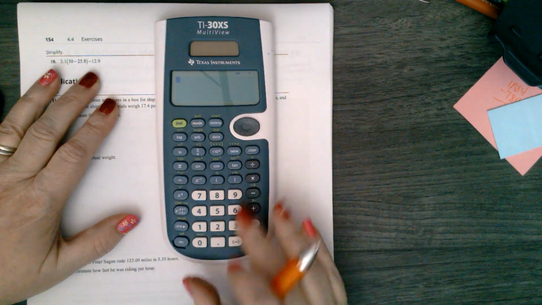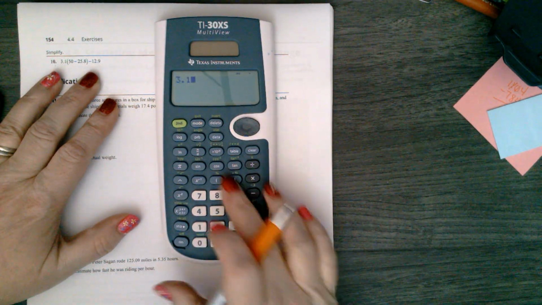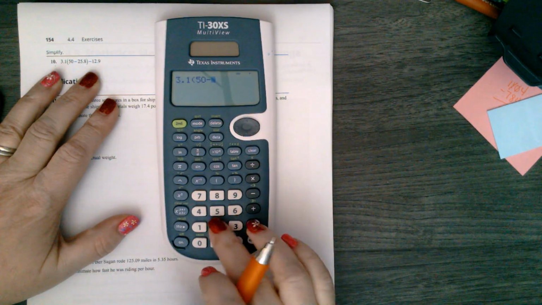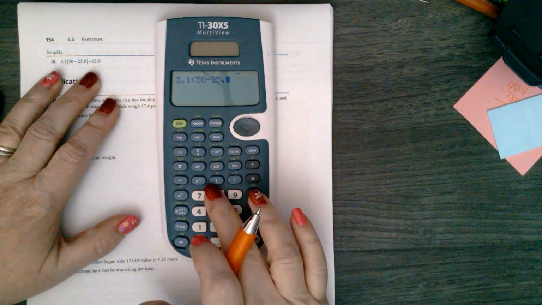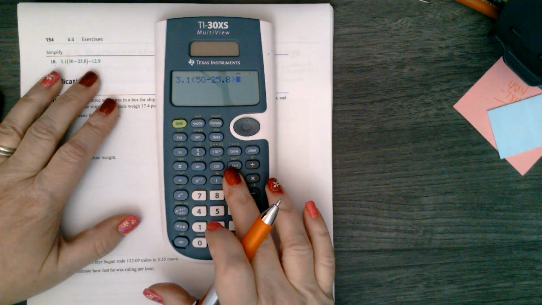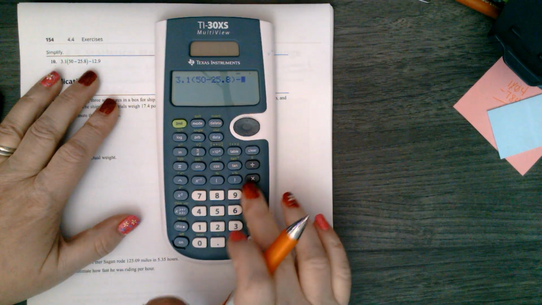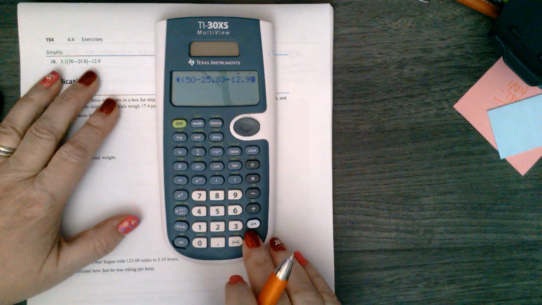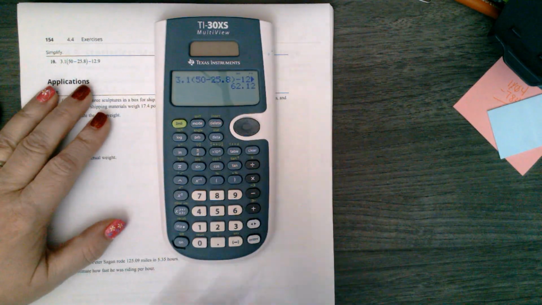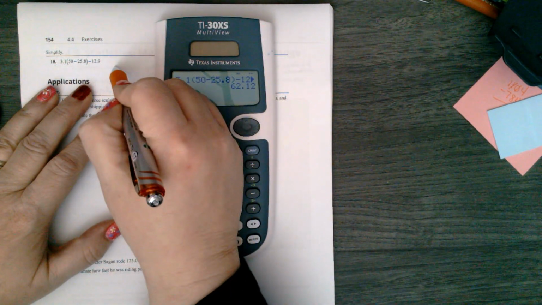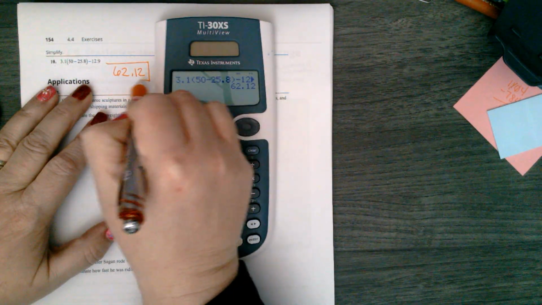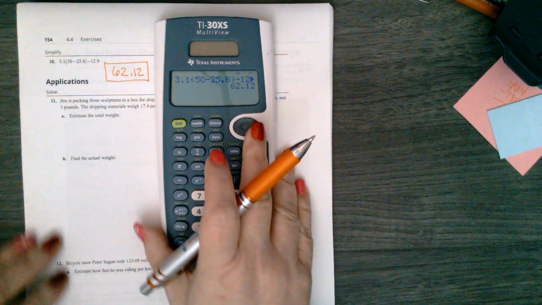So I just need to type 3.1, open parentheses, 50 minus 25.8, close parentheses, minus 12.9. Hit enter. And it tells me 62.12. Not hard.